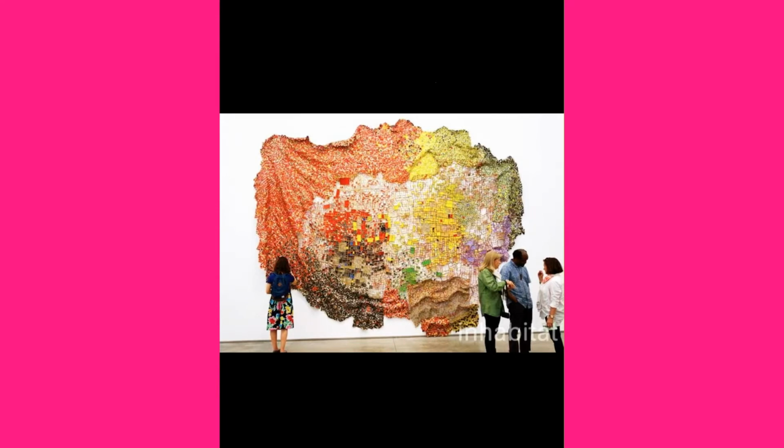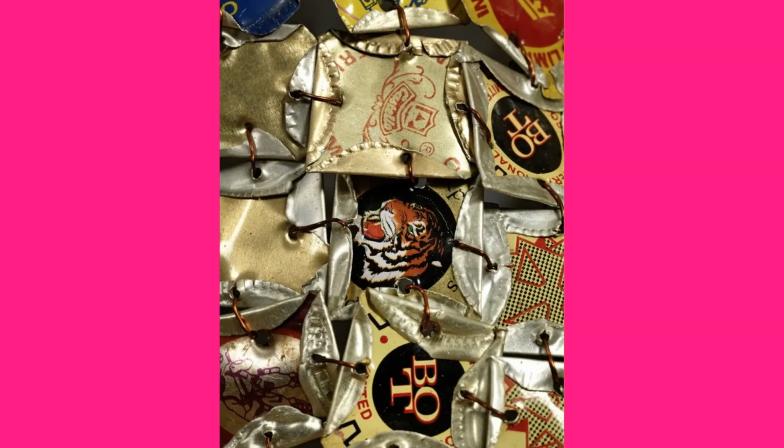In this case, it looks like a tapestry, and we see all the vibrant coloration, all those hues that we can assign a name to, thanks to the color wheel. There's the red and the yellow, there's browns, purples, and greens. If you look closely at his work, you'll see it's made out of very common materials that are all linked together. In this case, bottle caps.